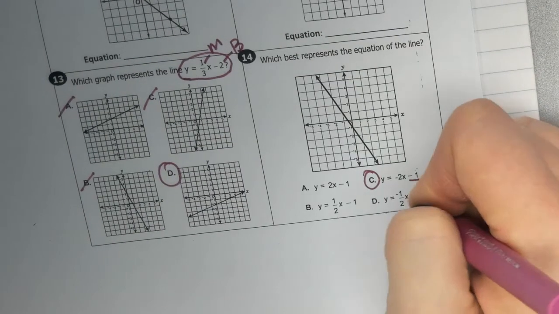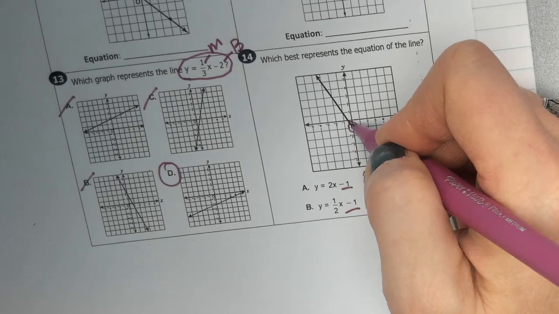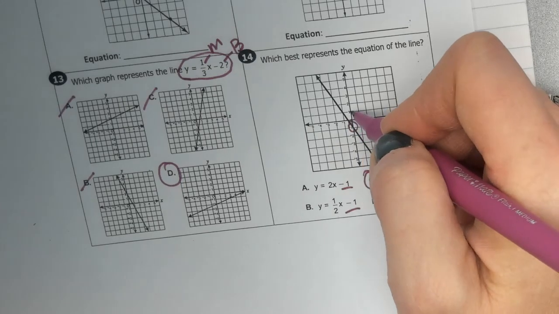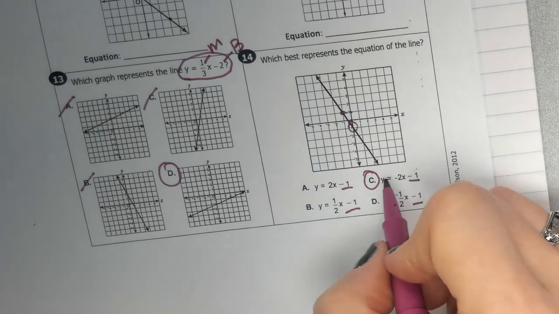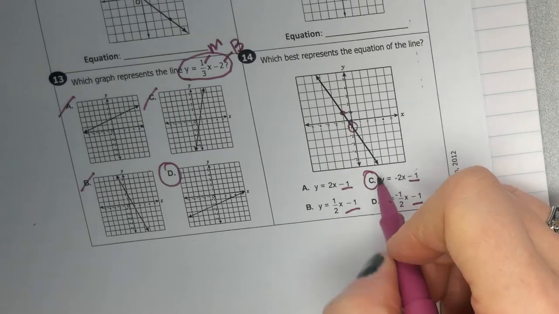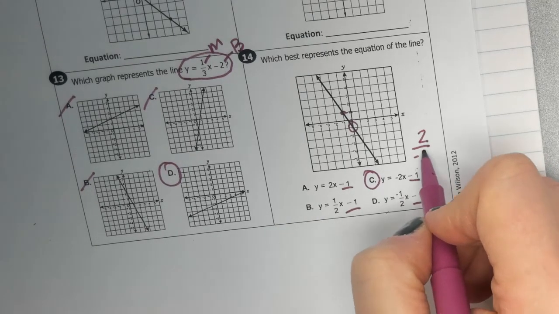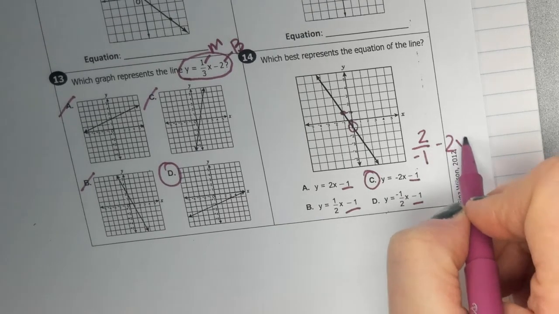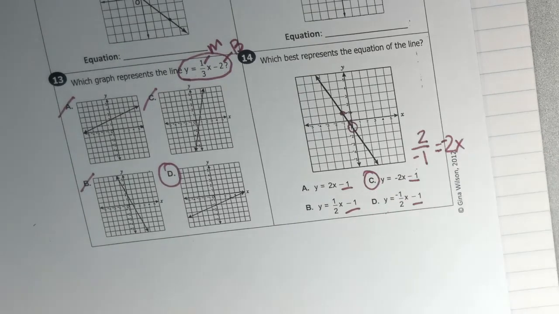So all of the b's were negative 1. So those are all true. But then you could go from the negative 1, up 2 and to the left 1 for another point on the line. That would be up 2 and negative 1, which is a negative 2x. So that's why C is our best choice.